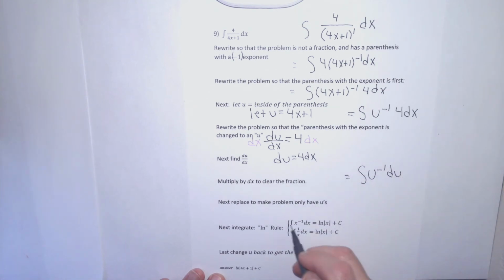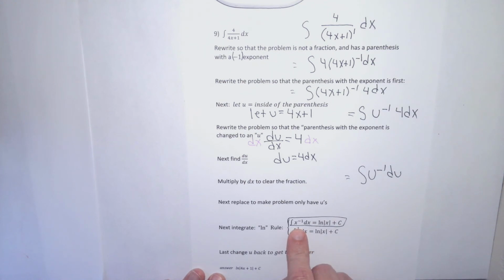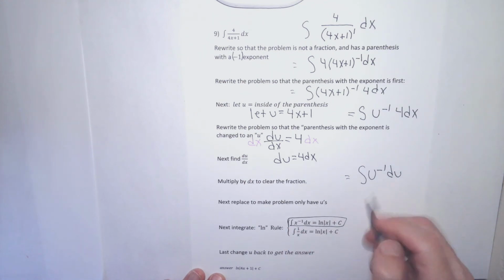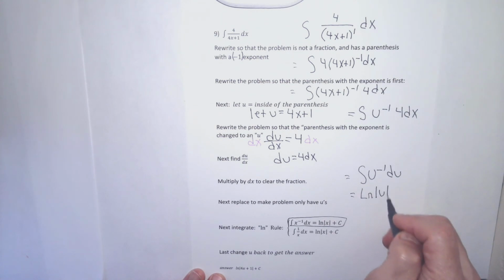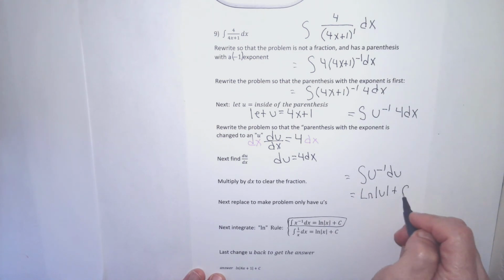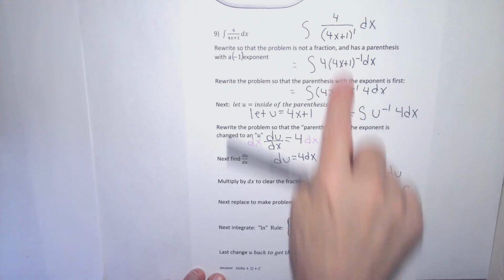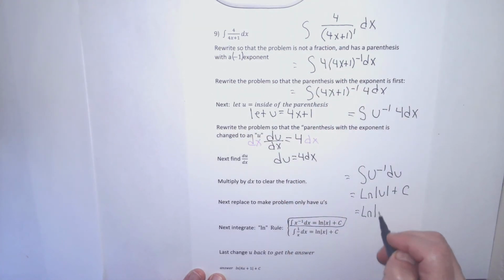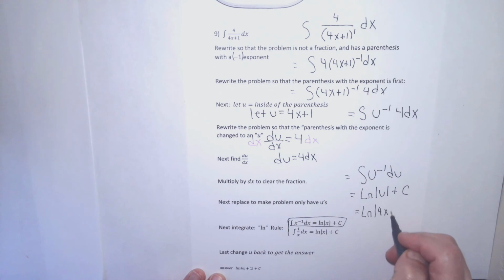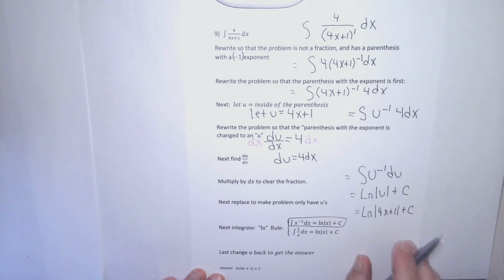And this is a good thing. This is the u version of the ln rule. When you have a -1 exponent without a coefficient, this just integrates to the natural log, in this case, of u plus c. Technically need an absolute value. And to get my answer, I'm just going to change the u back to 4x plus 1. And the absolute value symbol from the formula works like the parentheses, so I don't really need a parentheses. So that would be perfect for number 9.